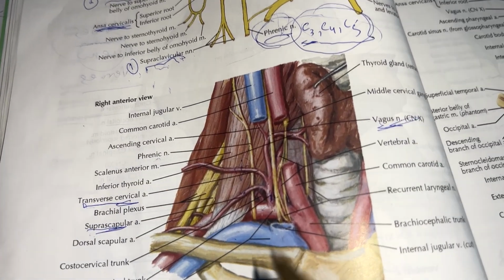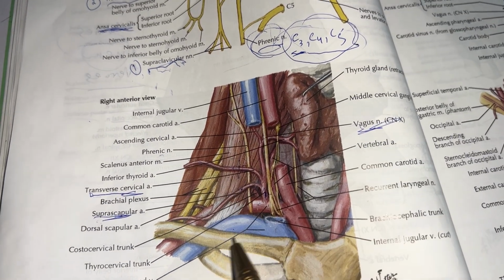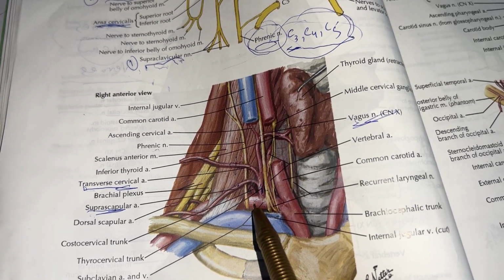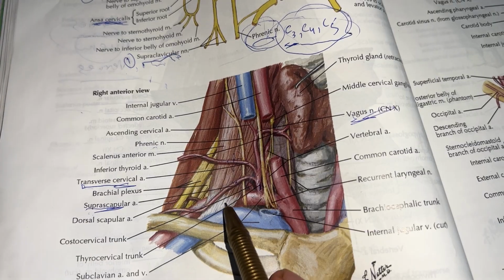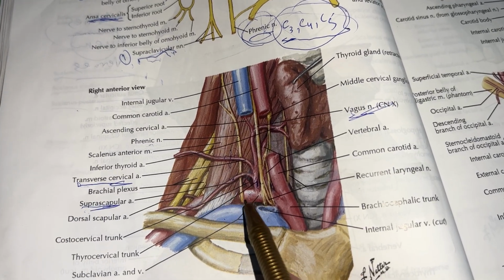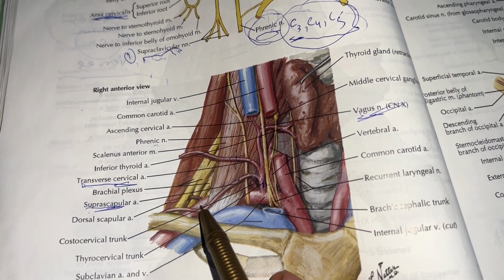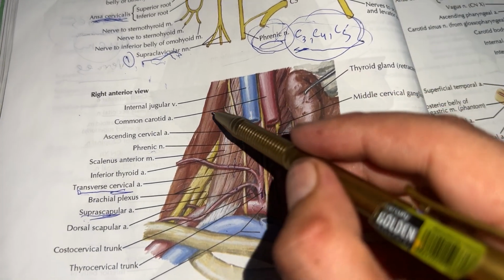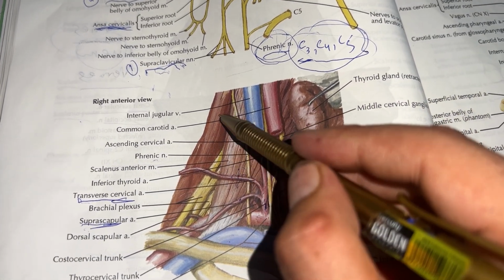Now the structure posterior to the scalenus anterior muscle is the subclavian artery. This is the first part of the subclavian artery. The second part is posterior to the scalenus anterior muscle, and the third part is this one, which is distal to the scalenus anterior muscle, while this muscle is scalenus medius.